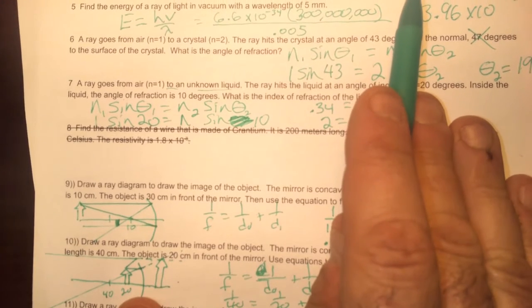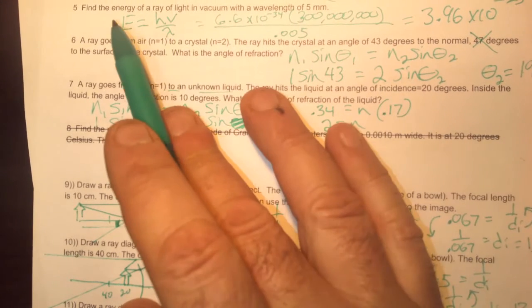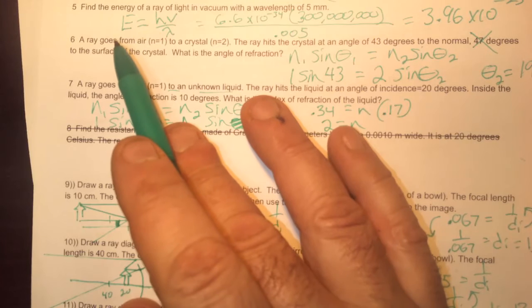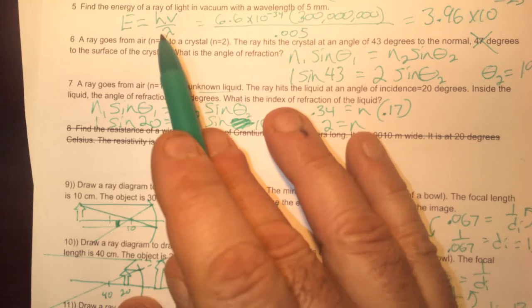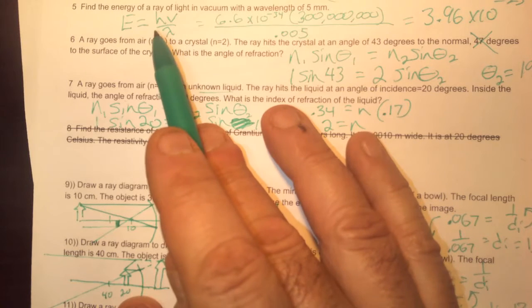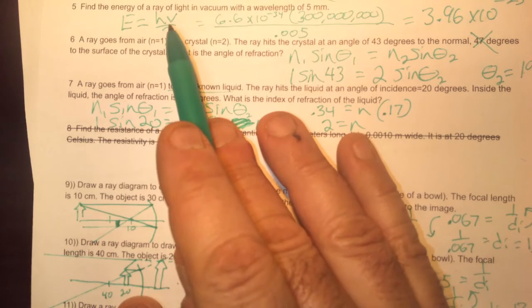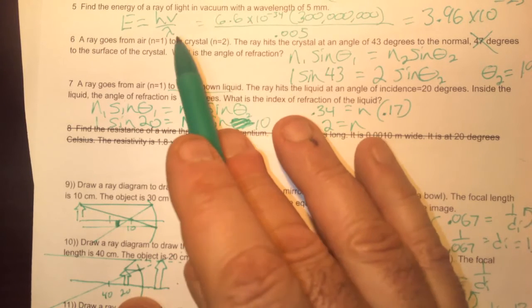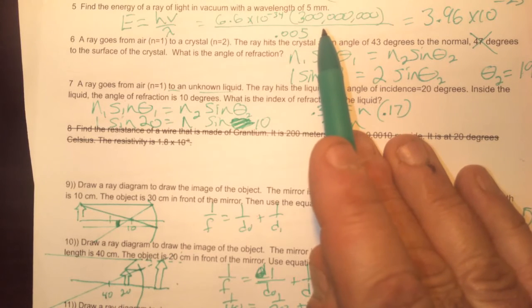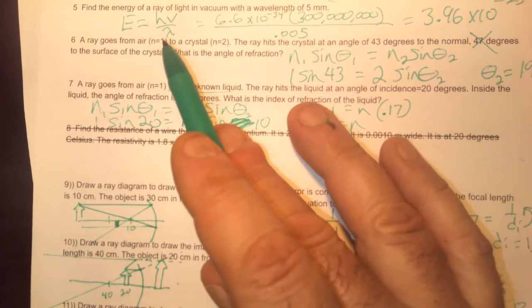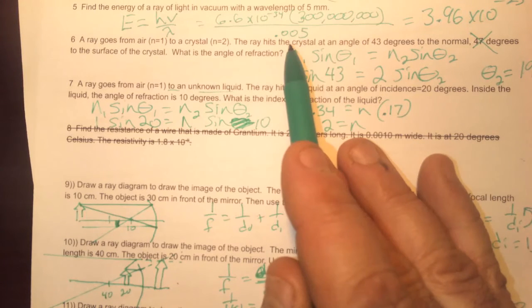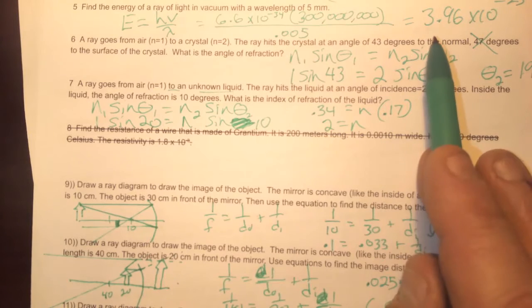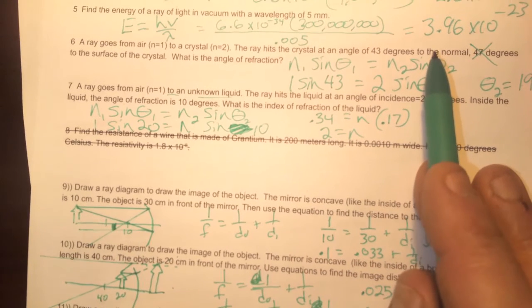Number 5. Find the energy of a light ray. Again, we're still looking for E, but this time we're given the wavelength instead of the frequency. So we have a slightly different equation. H is still Planck's constant. V is the velocity of light in the story problem, which we're told is in a vacuum. So the velocity of light is always 300 million in a vacuum. And the wavelength we need to have in meters. 5 millimeters is 0.005. So do all that math and you'll get 3.96 times 10 to the negative 23rd.